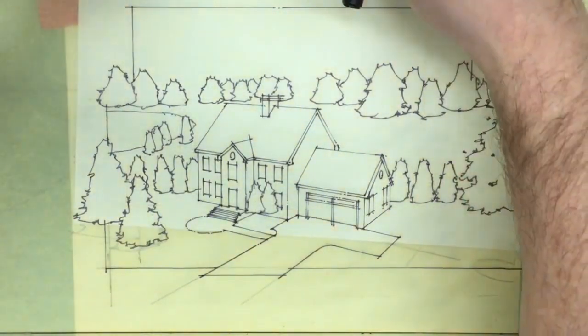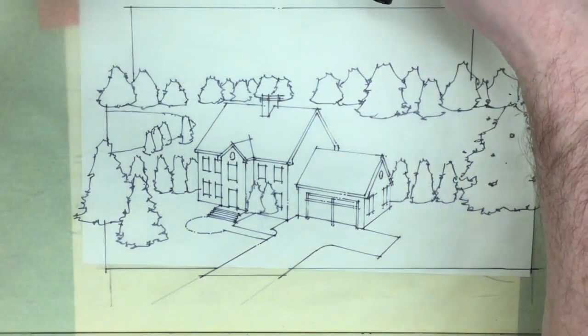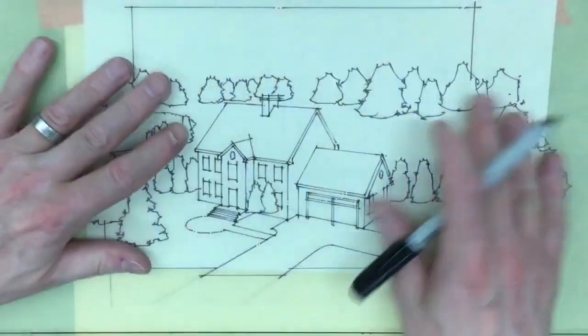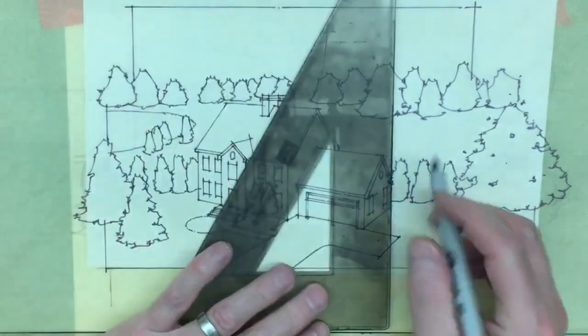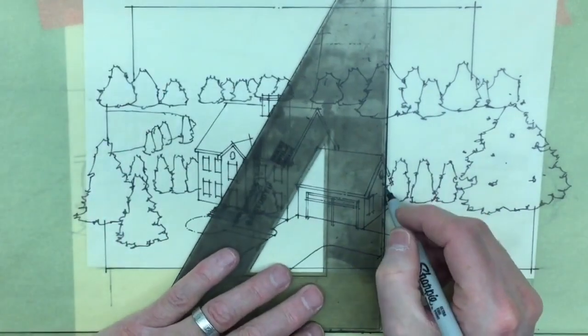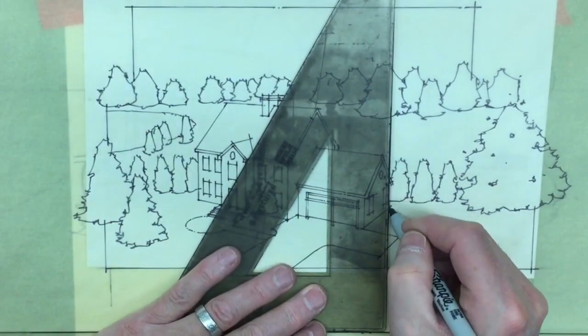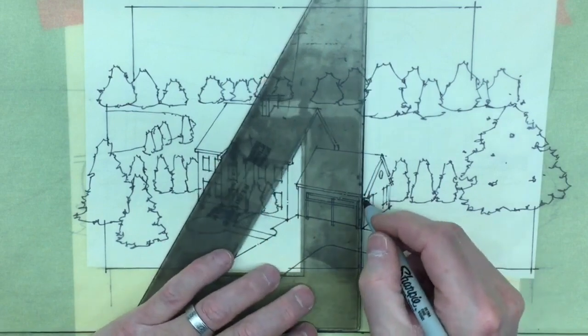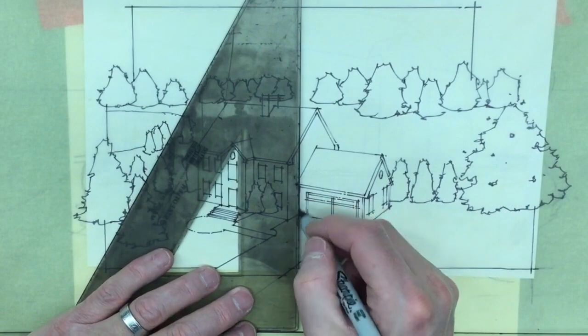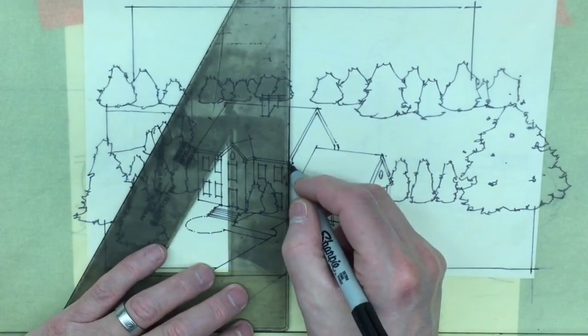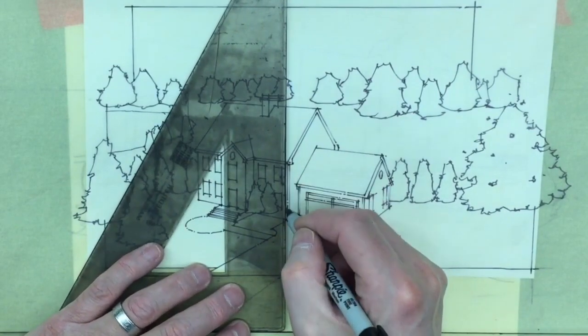Here I'm going to slip some white paper under it, and you start to see what it looks like without all the lines underneath. It's come a long ways, but I want to add some character to it. So what are some things I'm going to do? I'm going to start adding some trim on the building. Those are those double lines. Most building corners have a little piece of trim or a double line at them.